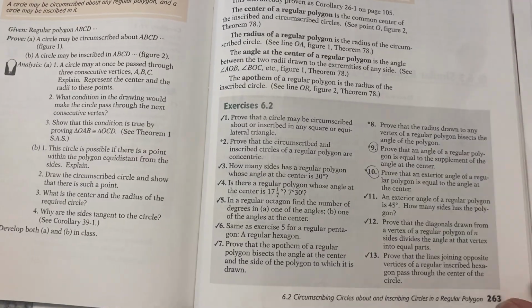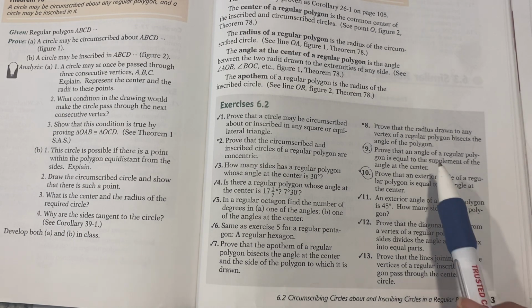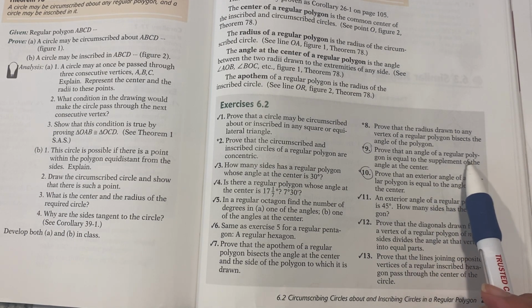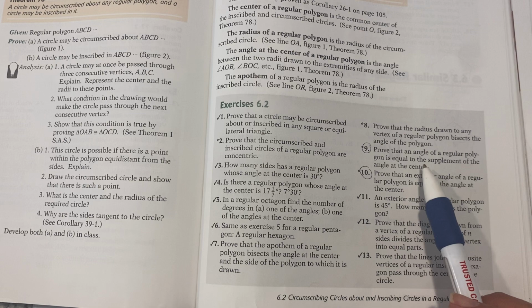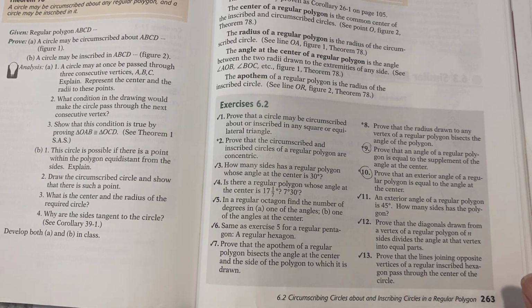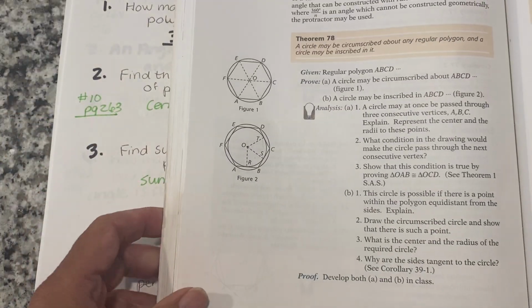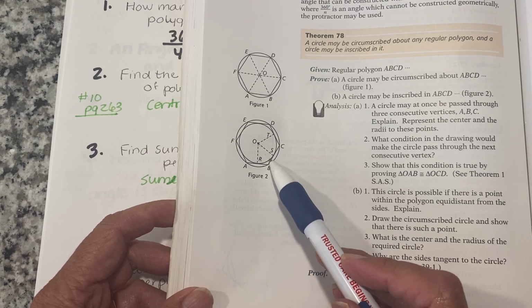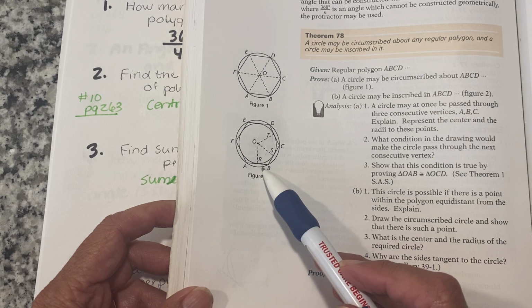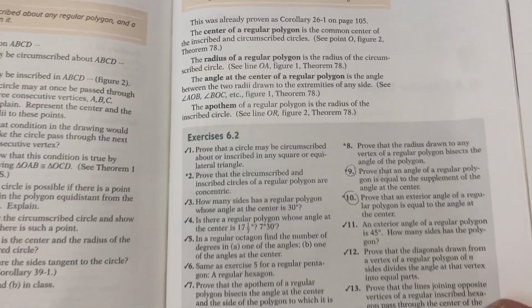I circled number 9 here for some reason. It says prove that an angle of a regular polygon is equal to the supplement of its angle at the center. So we're going to need this. The angle of a regular polygon is going to be equal to the supplement, that's 180 degrees, of the angle at the center. So if you have an angle of the polygon, here's your angle, it's supplementary to the center angle. Supplementary means you add them together and they get a what?